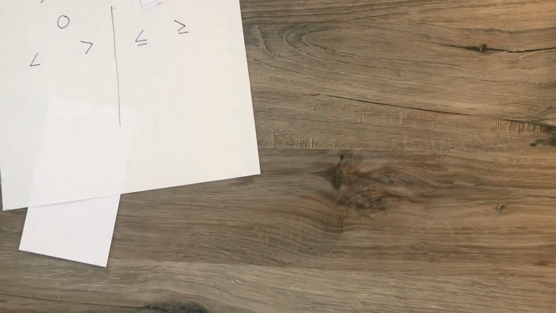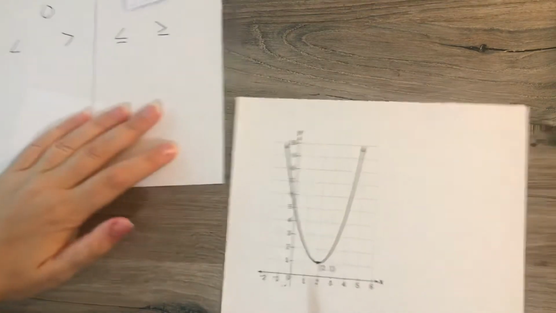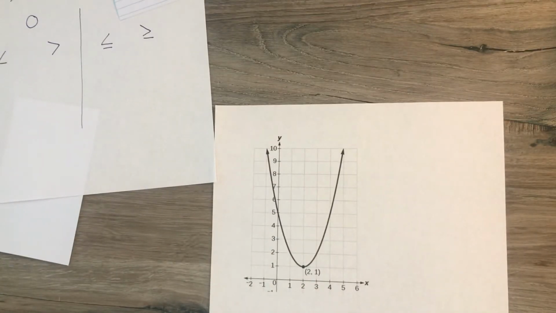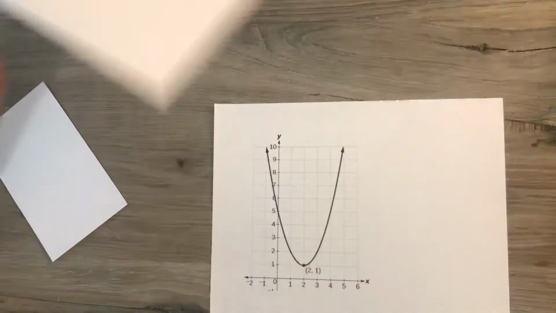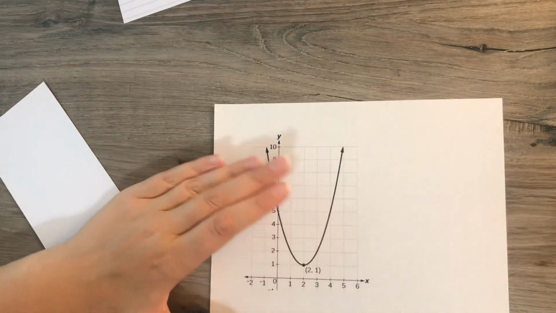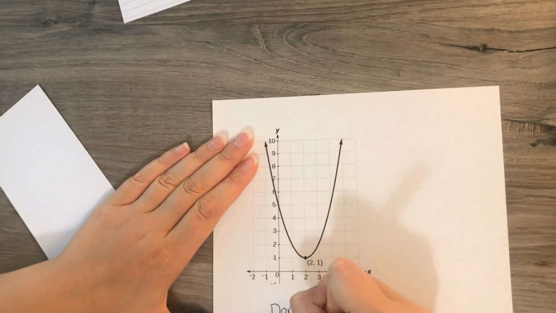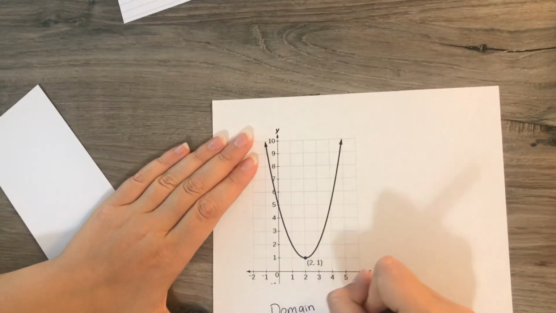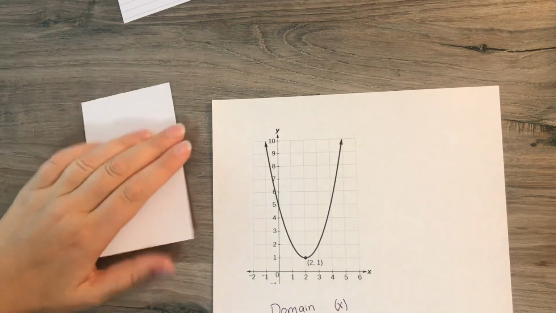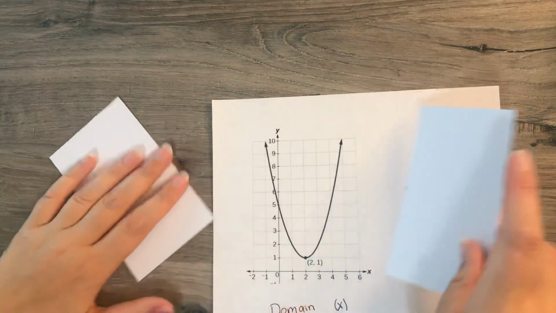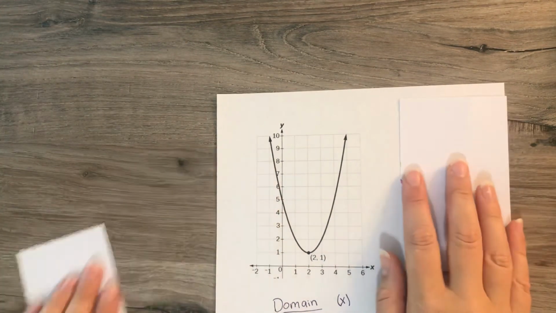We're going to switch it up now and use a graph like this. It is the same steps, but it's a little bit different. So now we're going to be dealing with arrows. So I'm going to do my domain. And once again, domain is your x. So I'm going to start all the way over here and I'm going to work my index cards in.